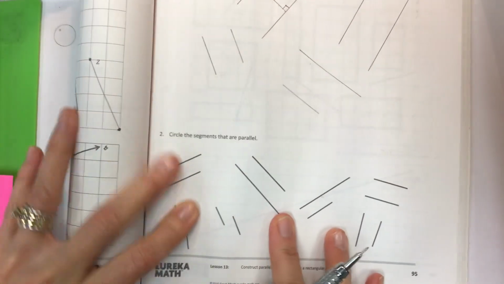Now at the bottom, it says circle the segments that are parallel. How can you do that if you don't have the grid when that is the objective of the lesson? So a little cheat, a little workaround is to extend the lines if you're not sure. Most of these lines are pretty easy to tell. They're not trying to trick you.